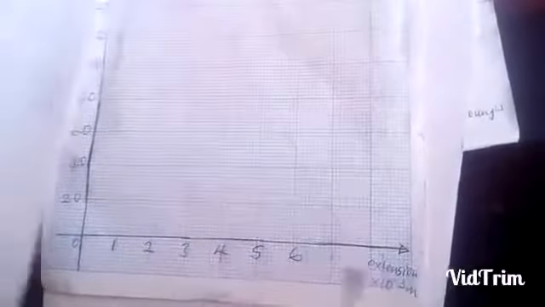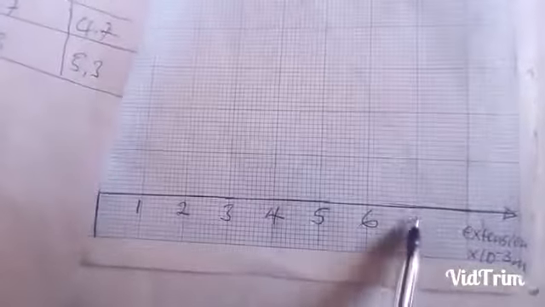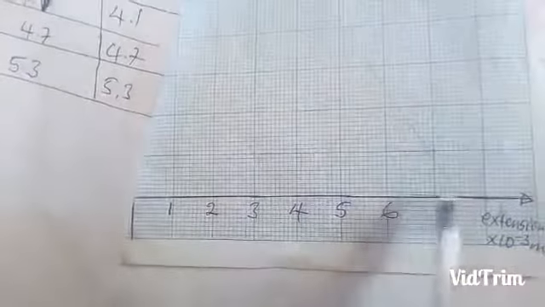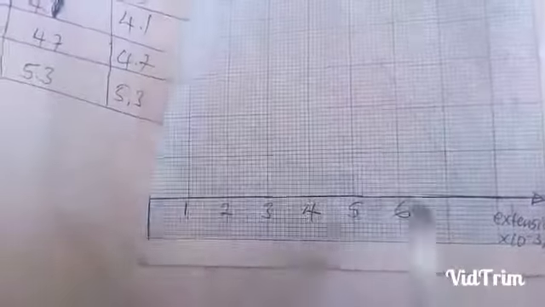Now the highest values for the extensions, you can see 1 up to 5.3. And 5.3 is just slightly greater than 5. So 5.3 is between 5 and 6. There is no need for us to go to 6 because the extension did not. There is no need for us to go to 7 because the extension did not reach 7. The weight we have from 0 to 16. You can see from 0 here to 16.